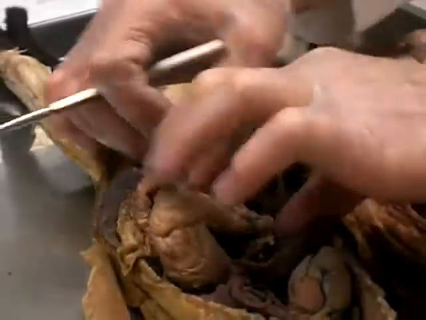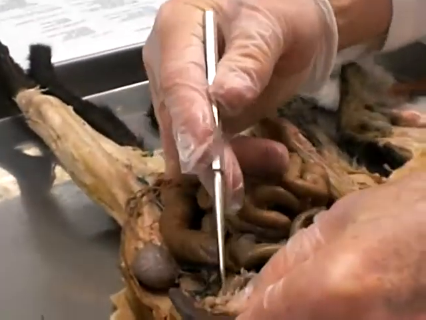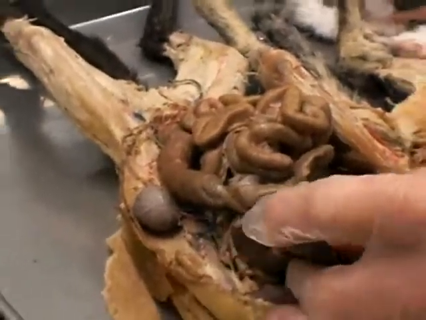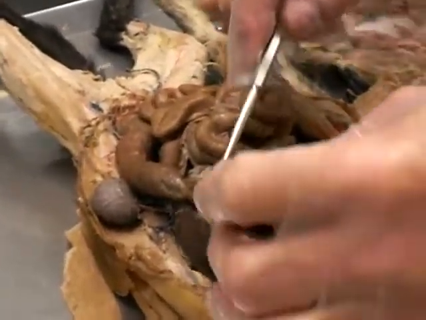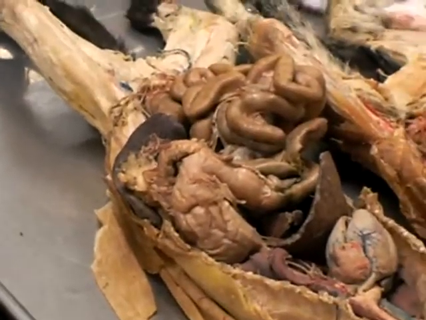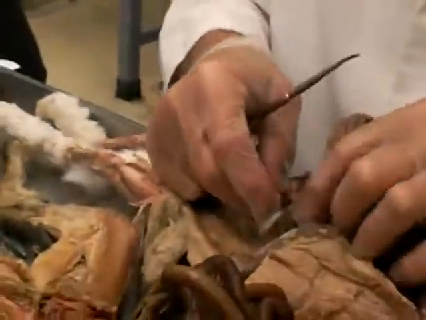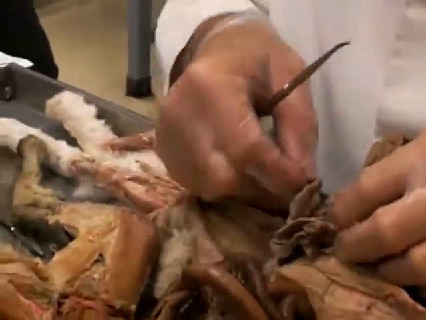Now, the pancreas, I showed you the head of the pancreas. There's also a body and a tail, much more visible in the cat. The tail goes all the way over here underneath the spleen. So, the rabbit has a much smaller and less obvious pancreas.